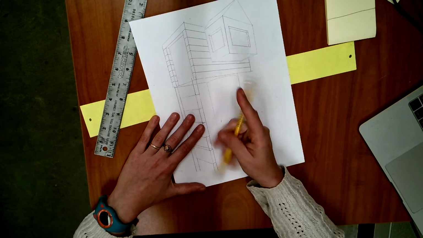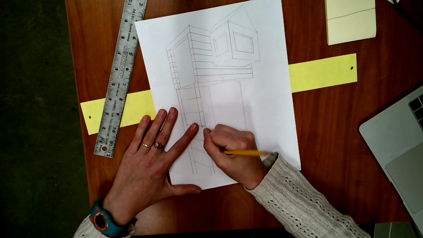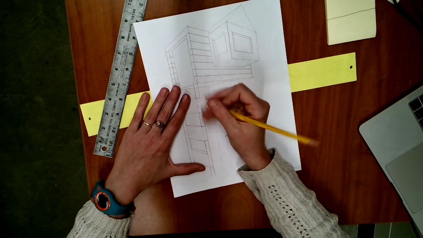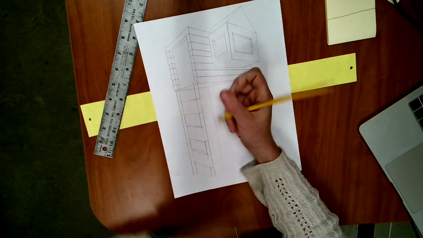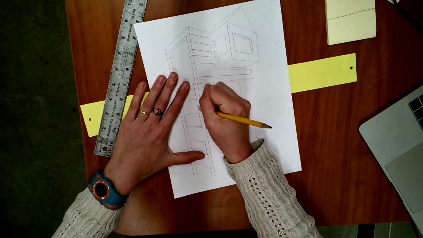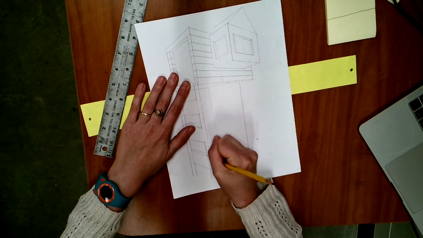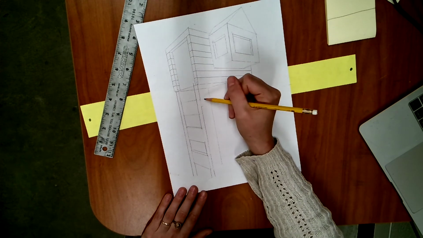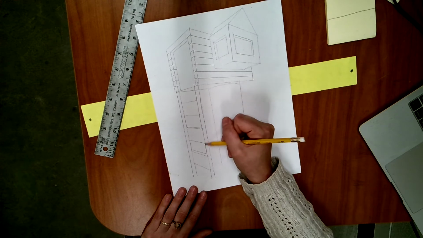So I hope you're drawing along with me. I don't know if you're working on your ladder right now. I'm just working on my ladder right now. I want to make this just a straight board going up and down. Let's see what that looks like. It takes away my thickness.